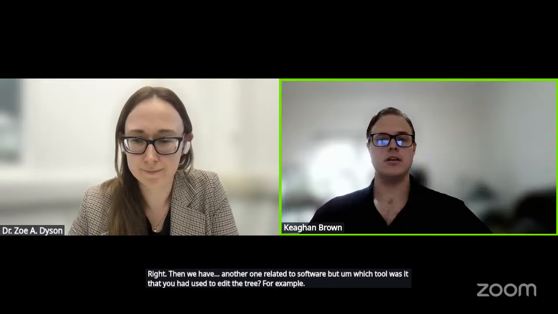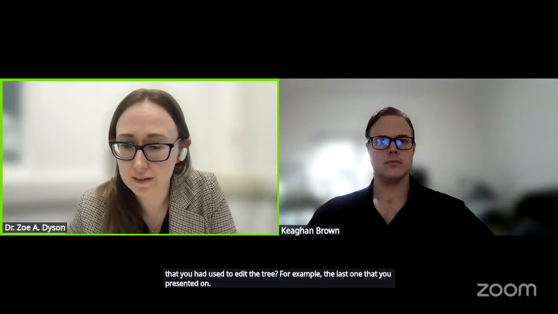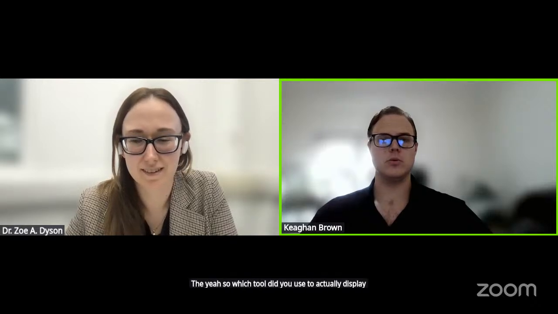All right. Then we have another one related to software, but which tool was it that you had used to edit the tree? For example, the last one that you presented on. To infer the tree? So which tool did you use to actually display the tree and edit it accordingly?